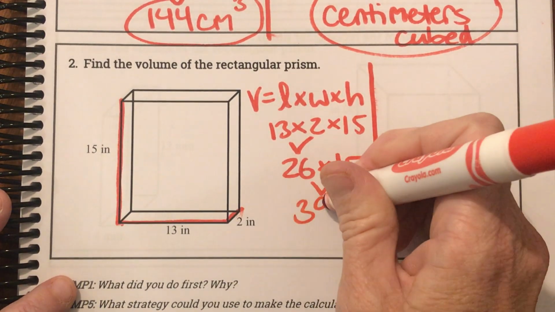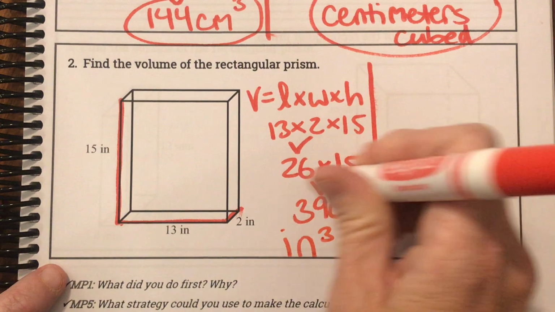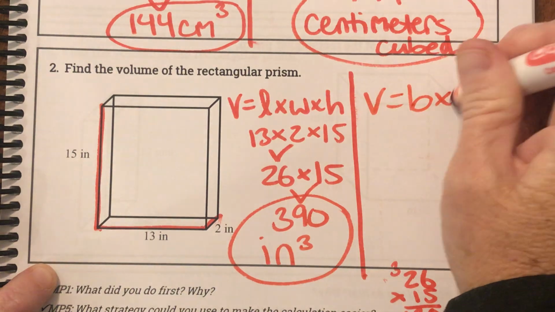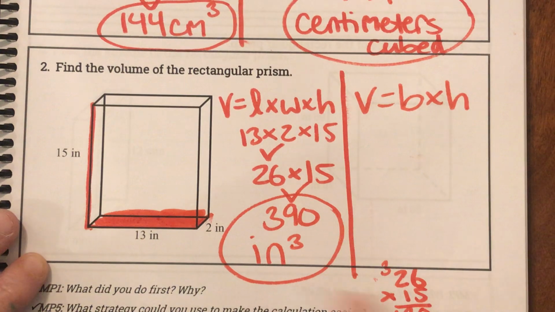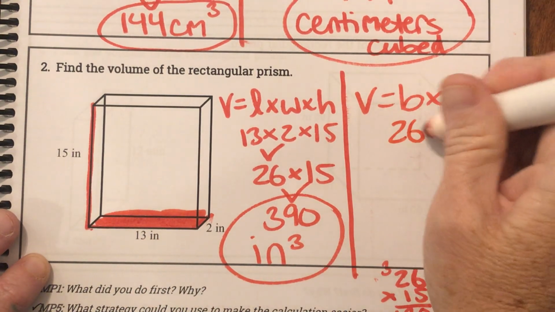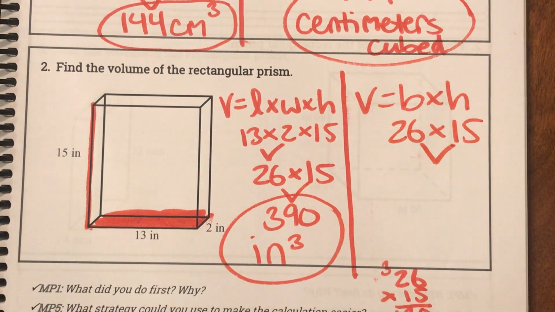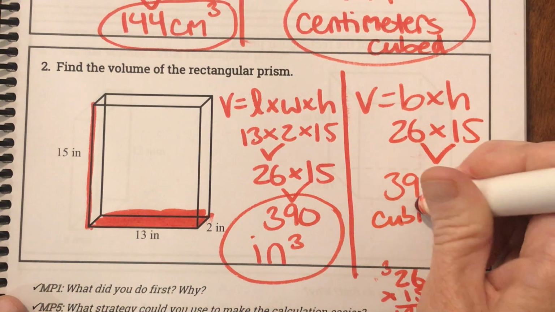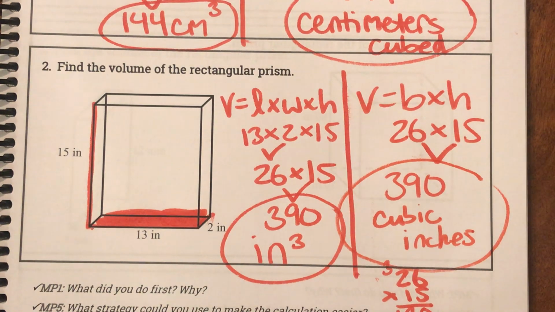390. Okay, and my measurement this time is inches, and volume is always cubed. Okay, let's try our other formula. Volume equals base times height. So base is the area of that bottom, which is 13 times 2 is 26 times 15. And thank gosh I already solved that. I don't have to do it again. So it is 390, and maybe I could say cubic inches. So as long as I have my measurement and something cubed.